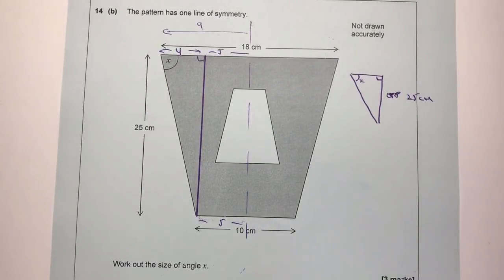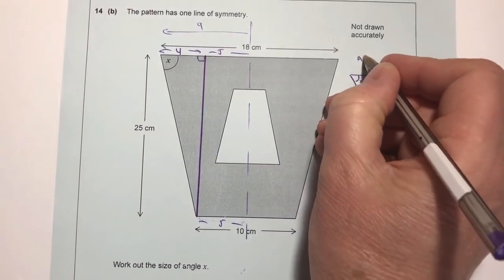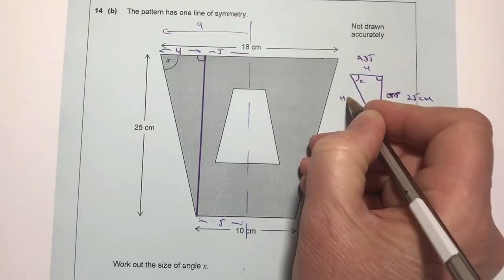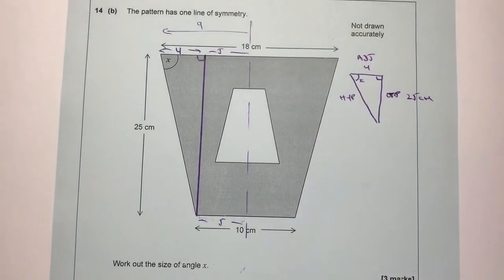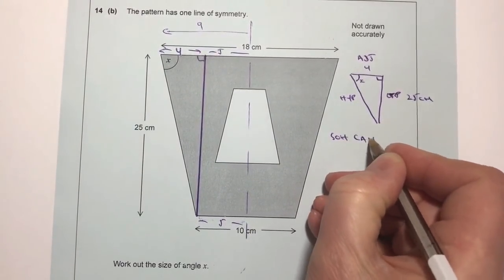So I can say then that I've got another dimension on my right angle triangle, which is 4. Now this is actually the adjacent and this is the hypotenuse. So I've got really fairly classic SOHCAHTOA type question, so I can write SOHCAHTOA.